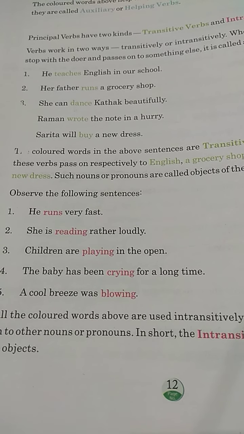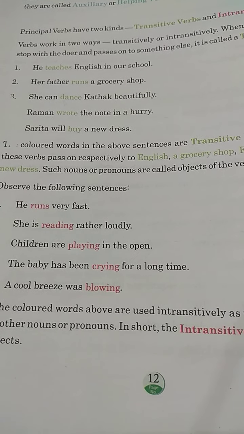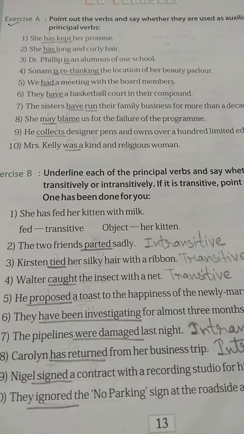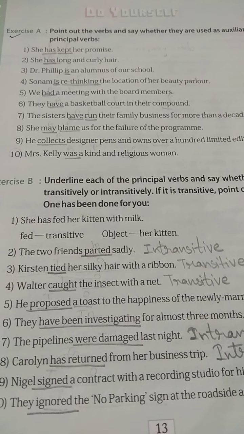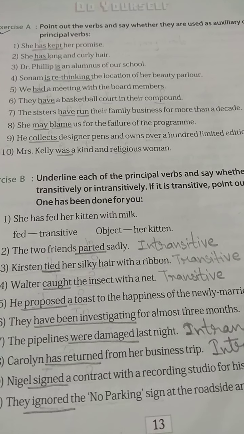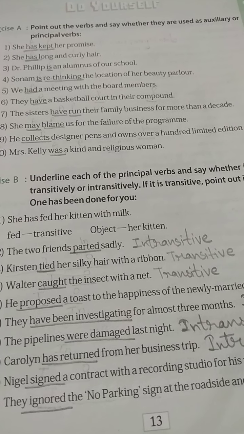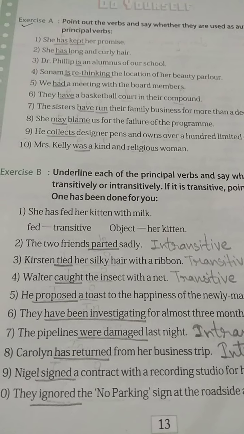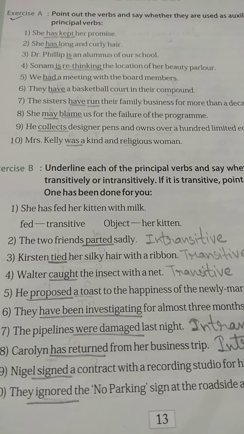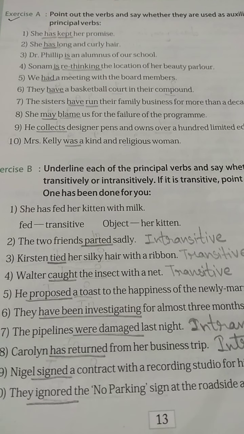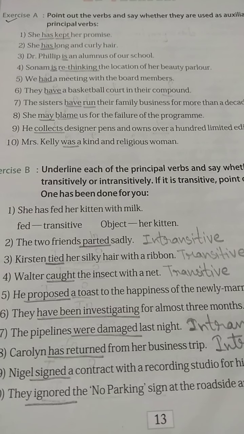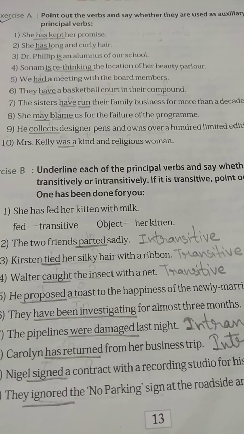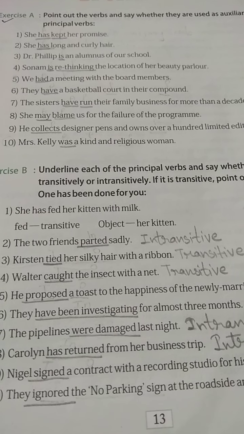Now we go through the exercise portion of this chapter. So let's begin. Exercise A. Point out the verbs and say whether they are used as auxiliary or principal verbs. So we have to now find out, whatever the sentences given below, which one is of which type, which kind.